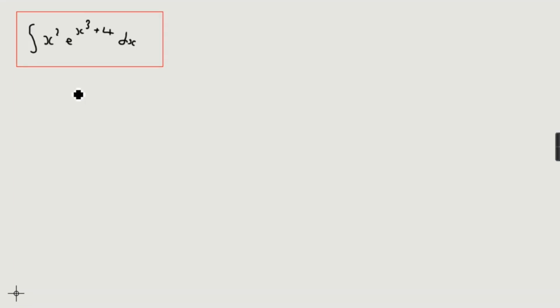This is our next integral, and it involves an exponential function. Now you might see questions like this, and how you start off is you make u equal to the terms that have x in it. So we have an x squared here, and we have an x cubed up here. So let's make u the superscript of the exponential. So let's say u equals x cubed plus 4.